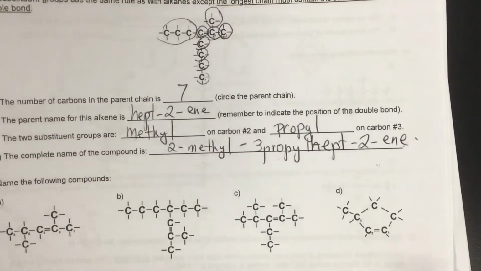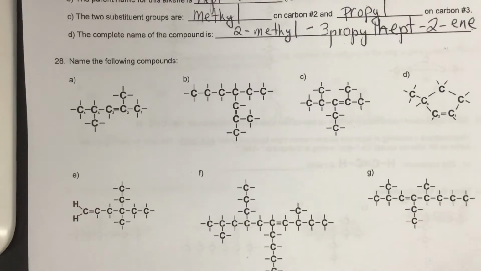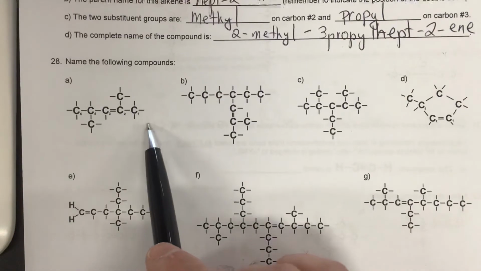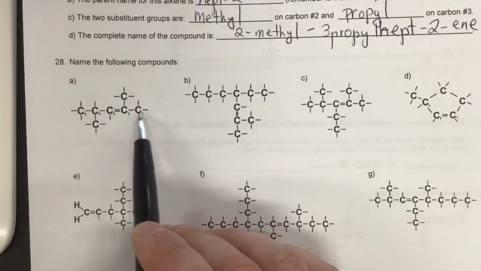If you really break it down step by step, you can see how this works. Okay, so more naming practice. Name them. The first one, they've been kind. The first thing we need to do is find the longest chain that contains the double bond. That gives us our parent chain.